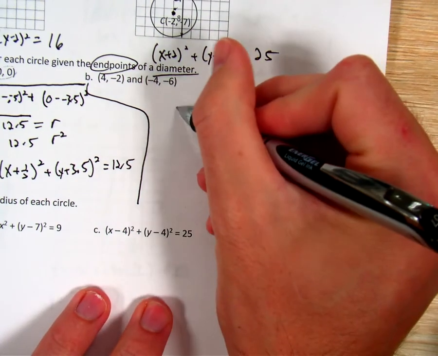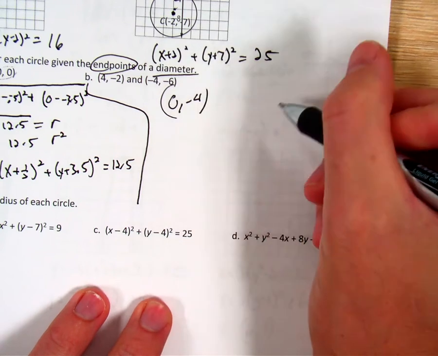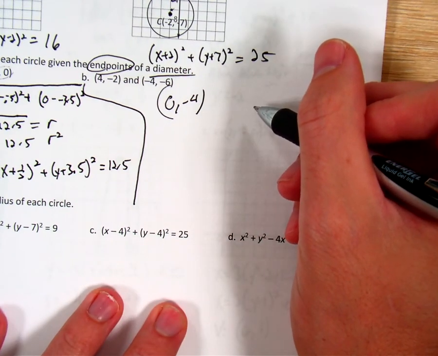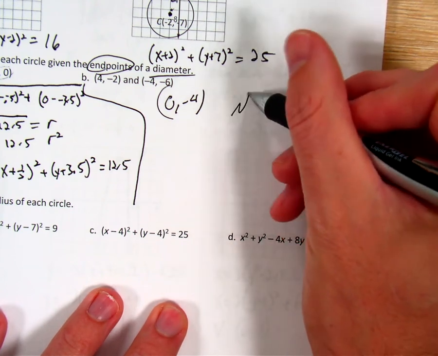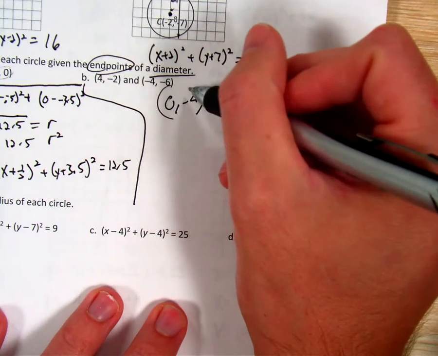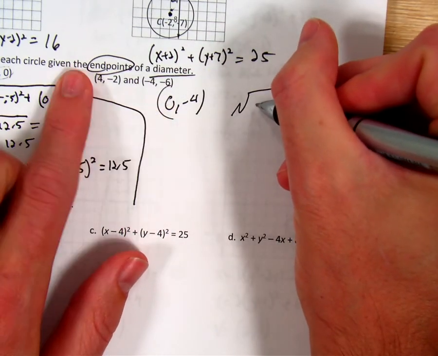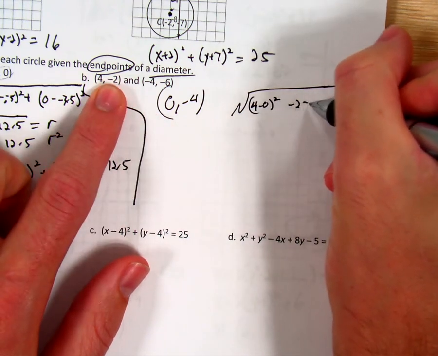Okay, we should be getting a midpoint of 0, -4. And then when we do our distance formula, let's go with which one? Doesn't really matter. There isn't any one better than the other. Okay, let's go with 4 minus 0, and then -2 minus -4.